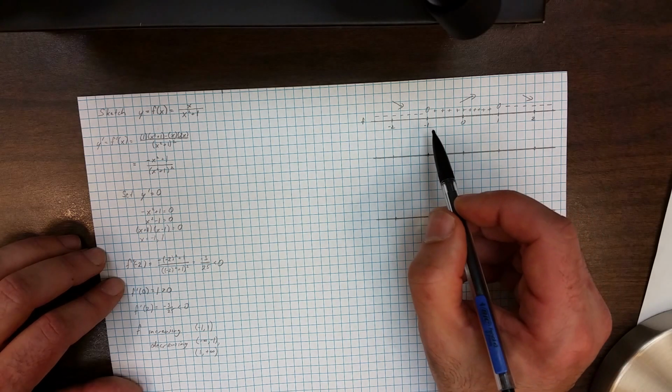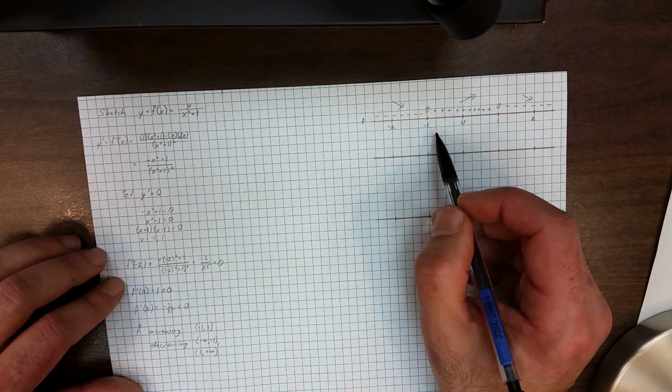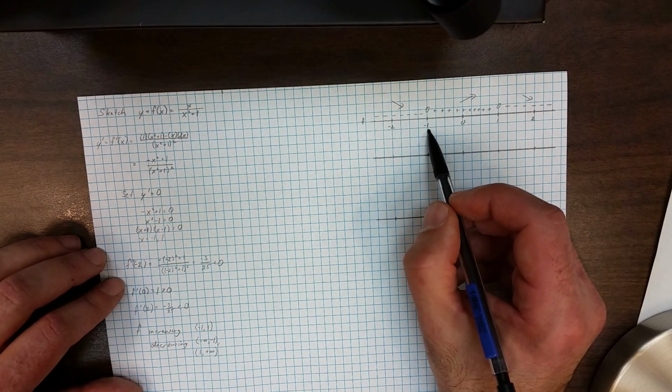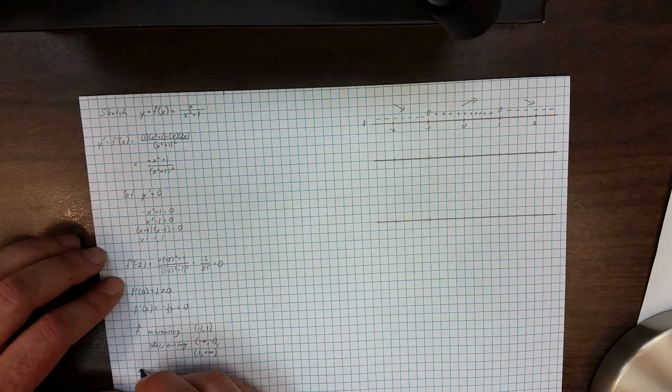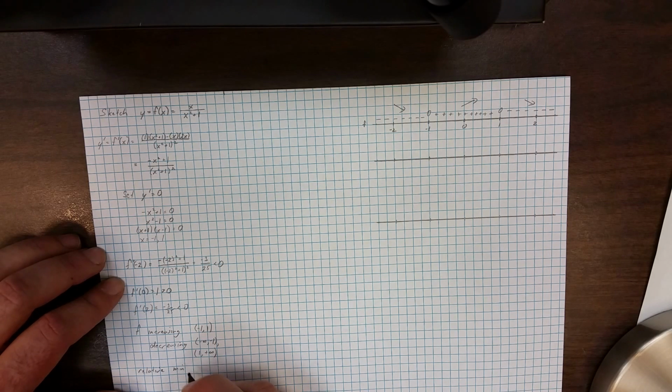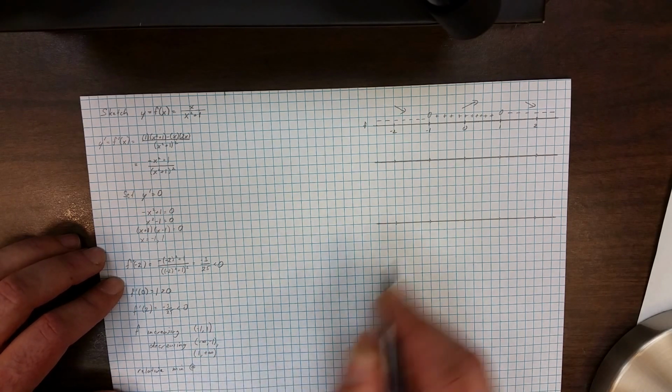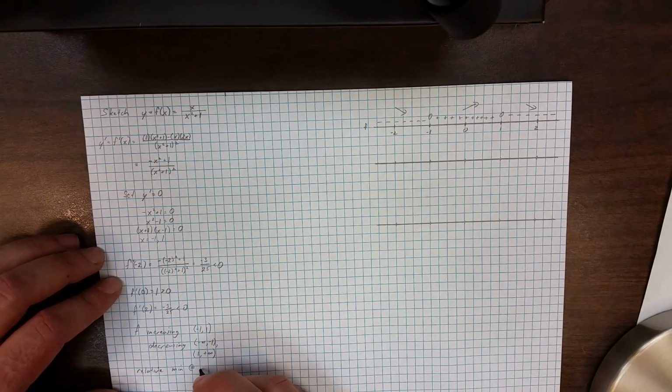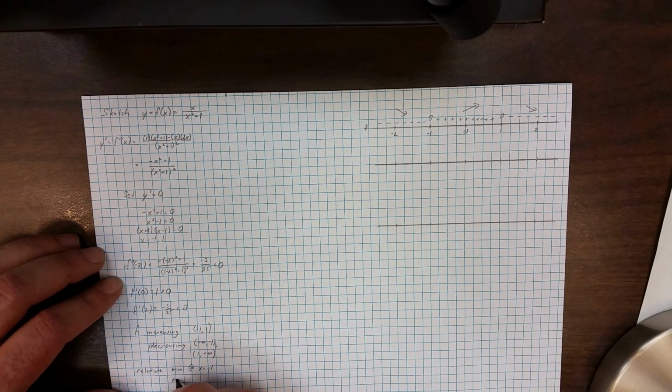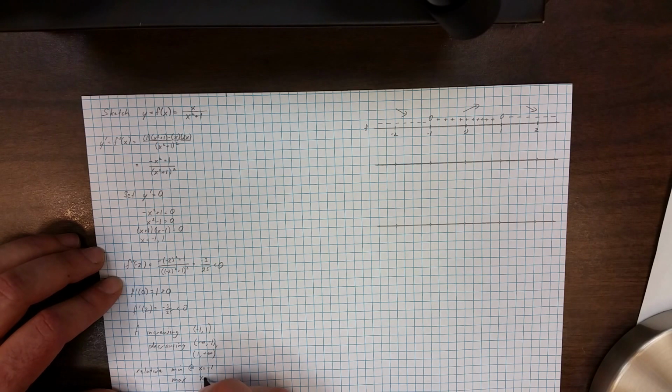And I also didn't ask you to record where the function had a relative extrema, but it's clear that we have a relative minimum at x equals -1, and a relative maximum at x equals 1.